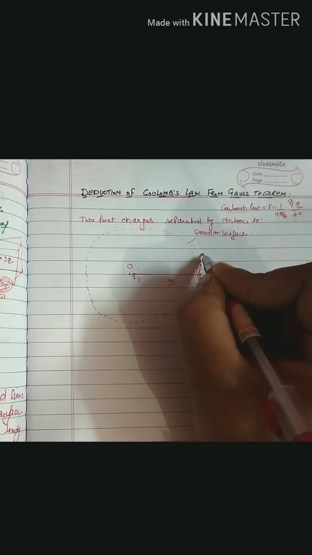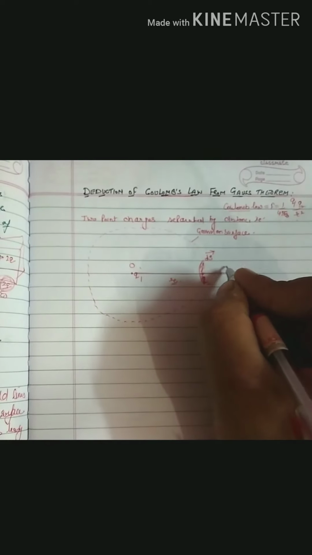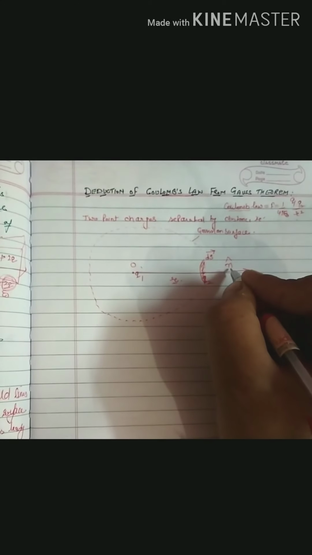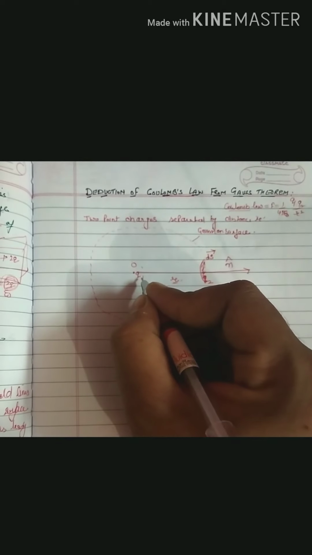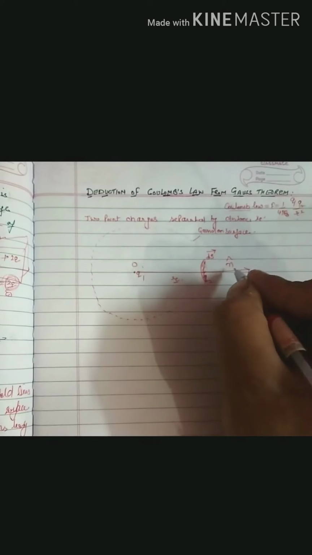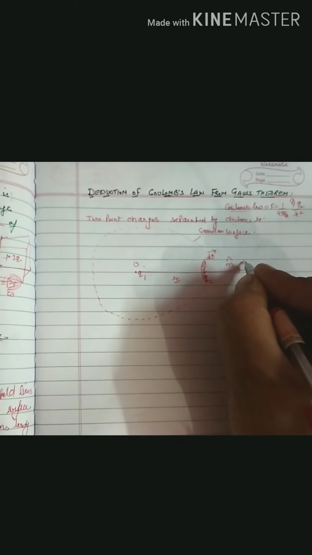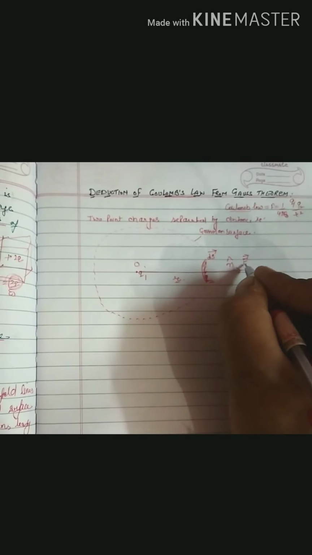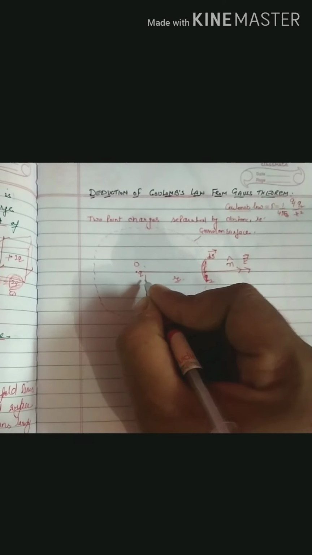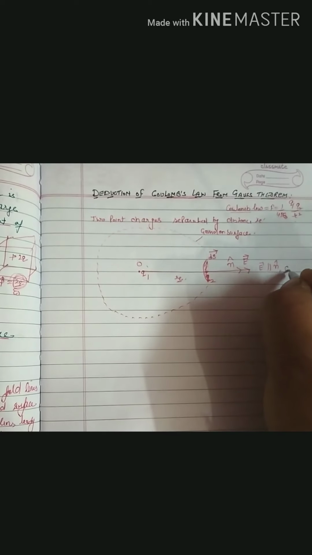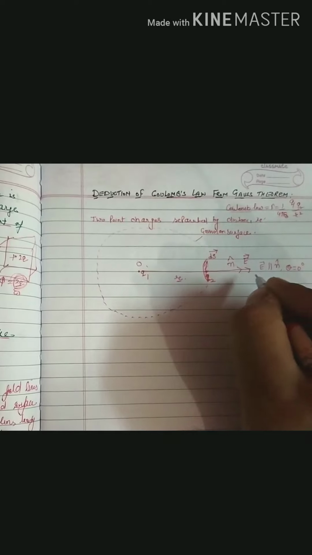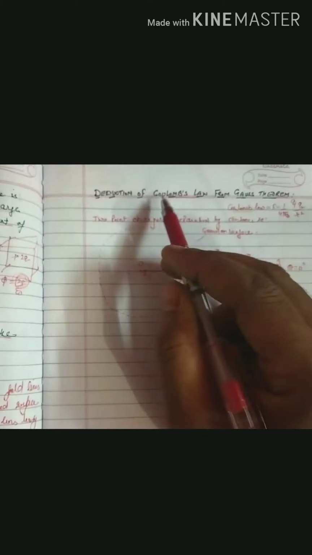ds, or this is area vector ds, and this area vector is in outward direction. Outward direction is represented by the unit vector n, and Q1 charge has its own electric field, and this electric field is outward. So this is the direction of electric field also. E is the electric field for this Q1 charge. So E is parallel to unit vector n, so theta is equal to 0 degree. This concept we have used in the Gauss theorem. So by using Gauss theorem we have to prove Coulomb's law.